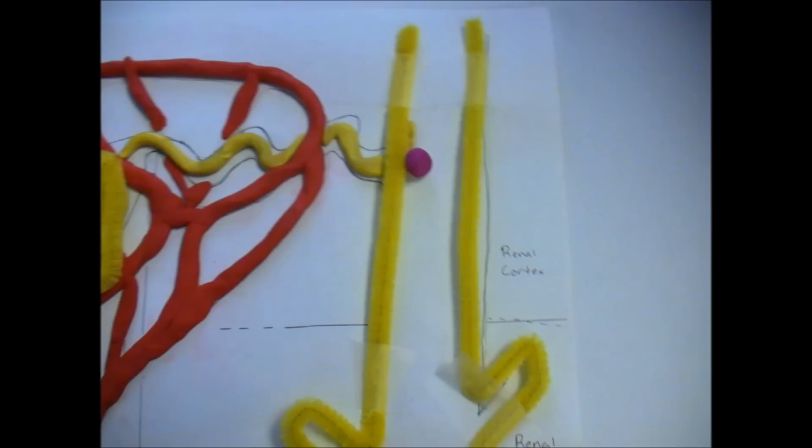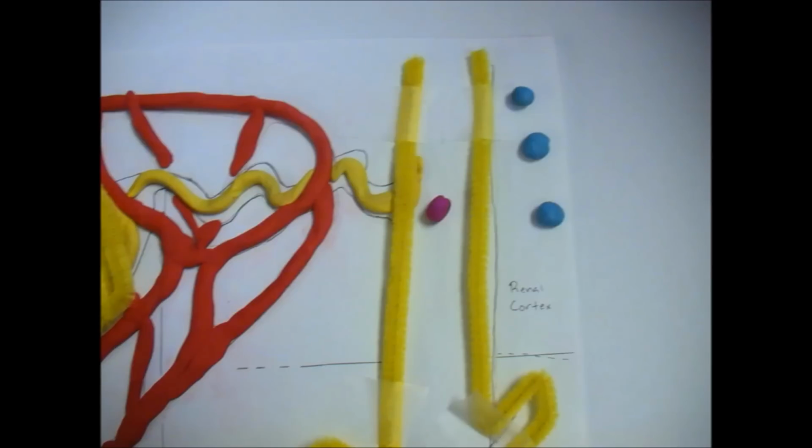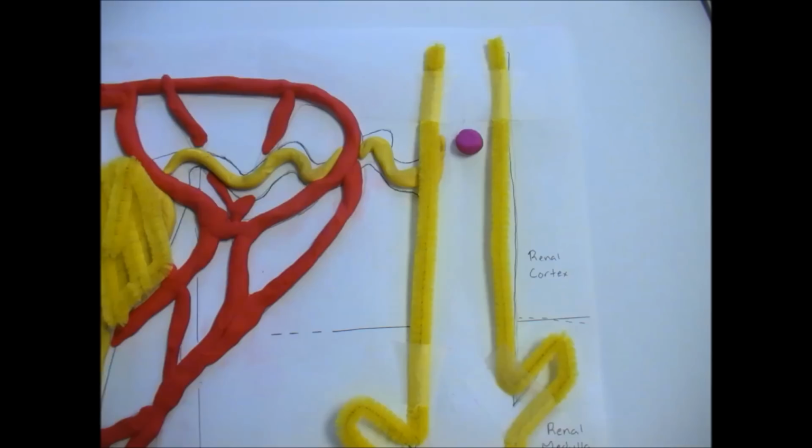From the hypotonic filtrate that enters from the distal convoluted tubule into a nearby collecting duct, some water is reabsorbed. The collecting duct is differentially permeable to water. The permeability of the collecting duct is linked to antidiuretic hormone, or ADH. ADH is released from the pituitary gland in the brain.